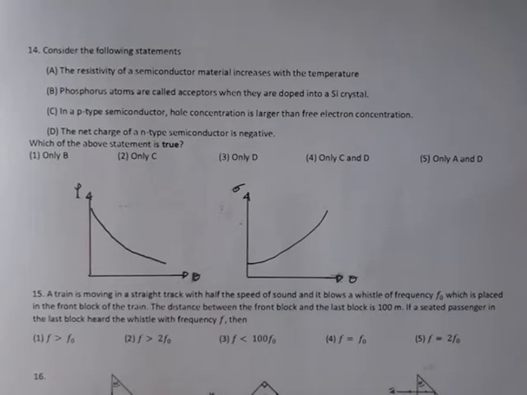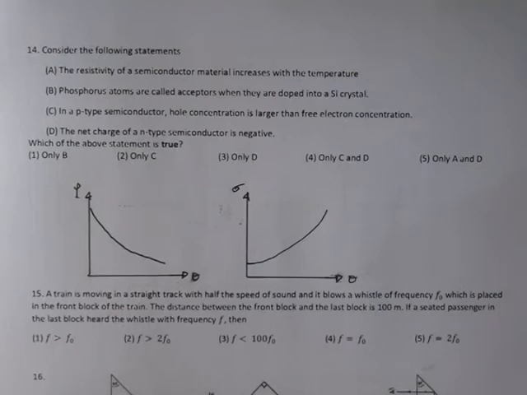So when we dope a phosphorus atom into a silicon crystal, 4 of the electrons in the phosphorus atom will make a bond with neighboring silicon atoms, but the remaining one will break away and move to the conduction, I mean to the silicon crystal. So the phosphorus atoms will donate one electron to the conduction. So we say that phosphorus atom is a donor, okay, so not an acceptor. So statement B is false.